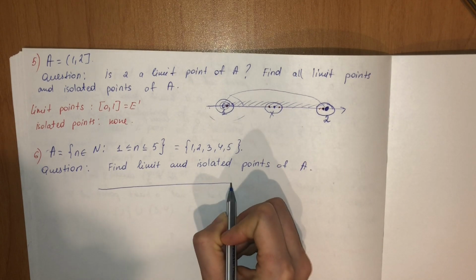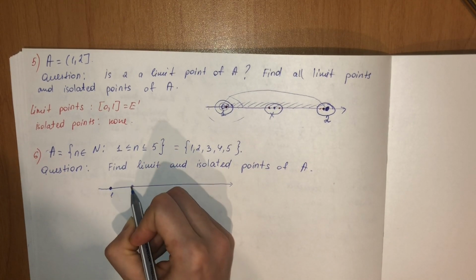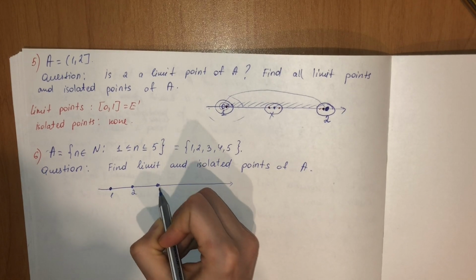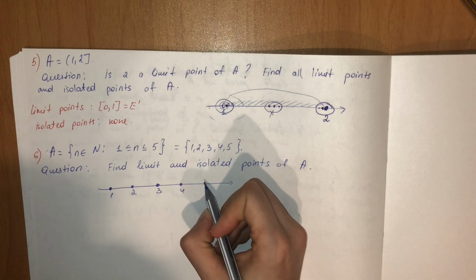It's the real number line. This is 1, 2, 3, 4, and 5.